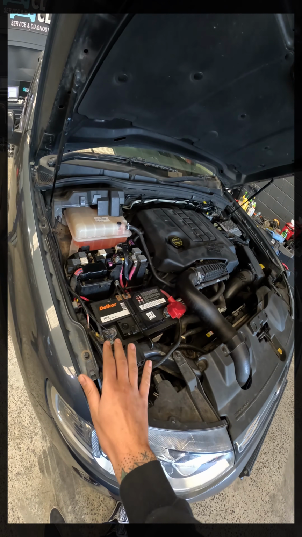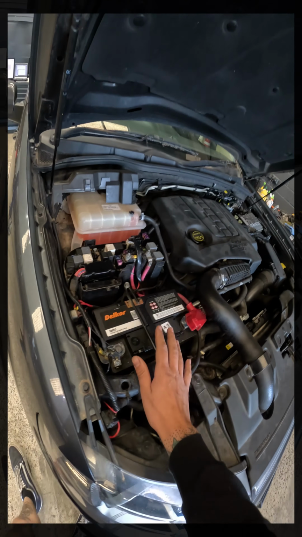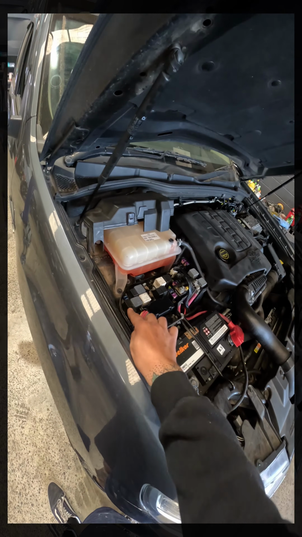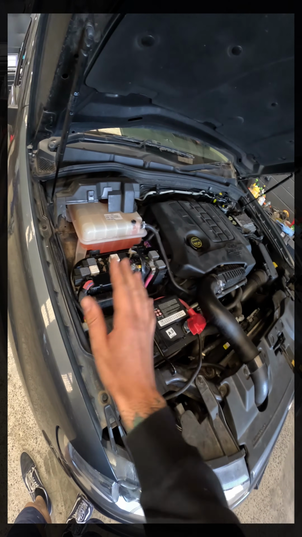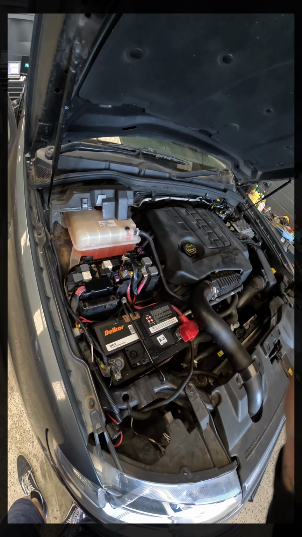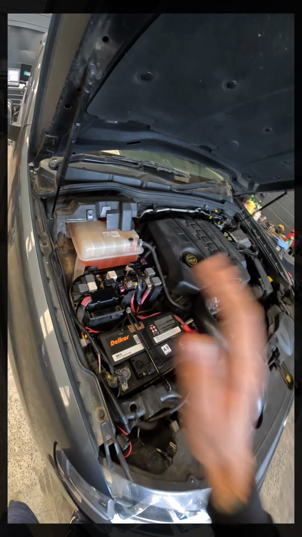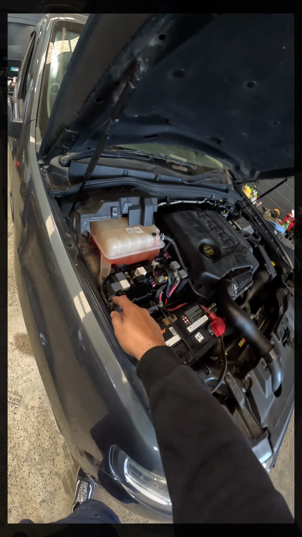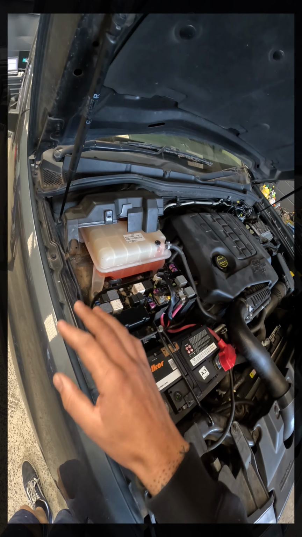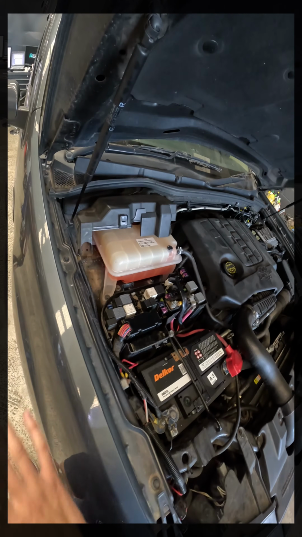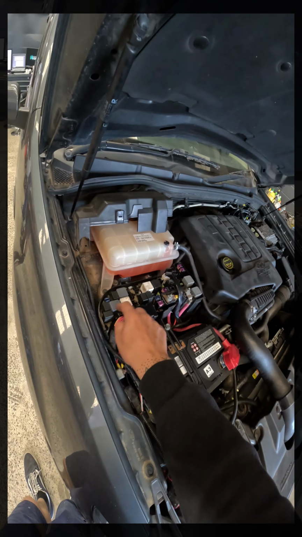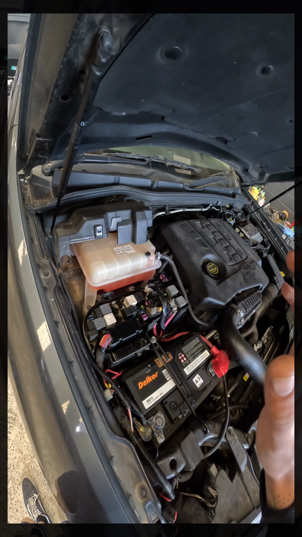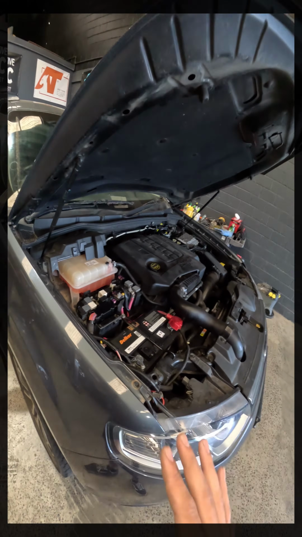Two days later, no start again. No crank, no start. Swapped a bunch of relays over. We're not sure what was swapped, and the vehicle started, and then it stalled out 10 minutes later. Got towed to a mechanic who then replaced more relays. We don't know if the relays were put in the wrong spot. We don't know what's happened, but relays were replaced. From there, started, 2 days later, no start again.